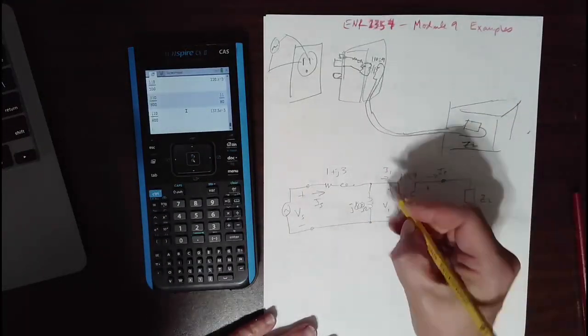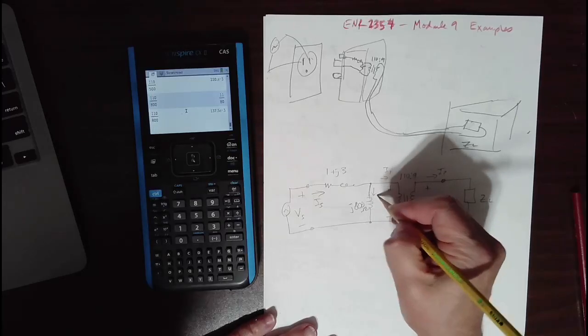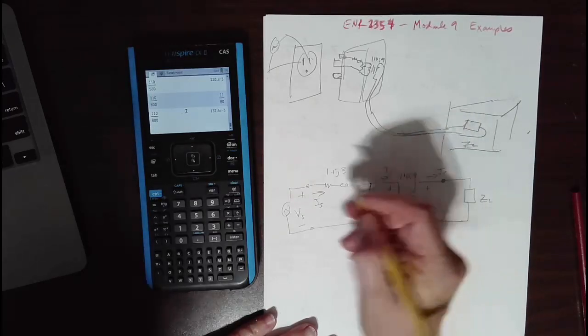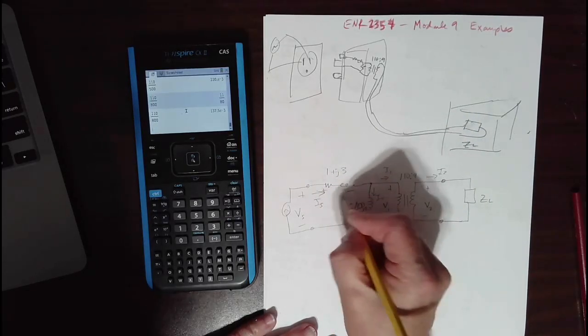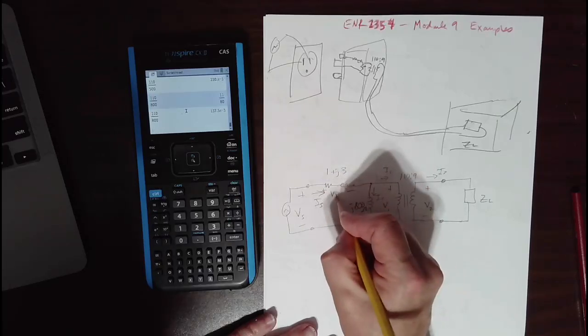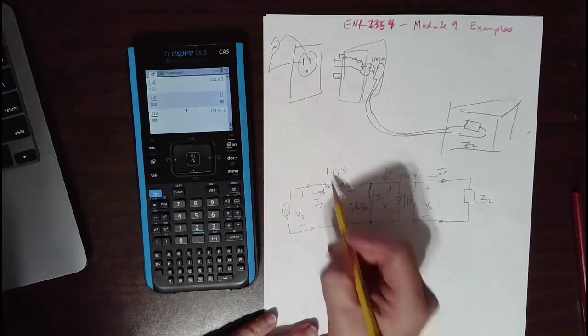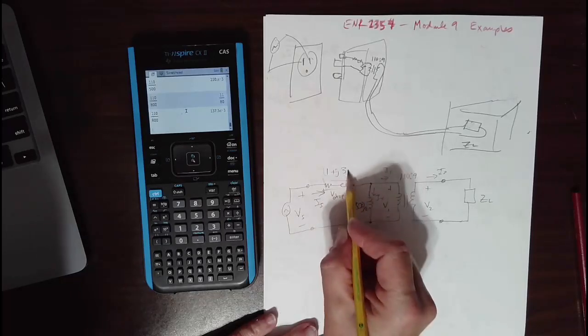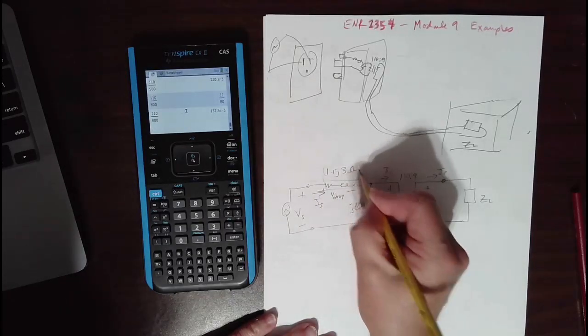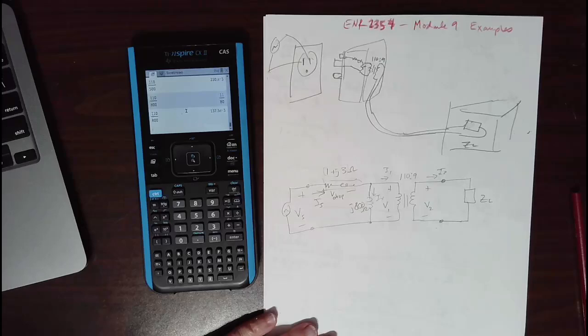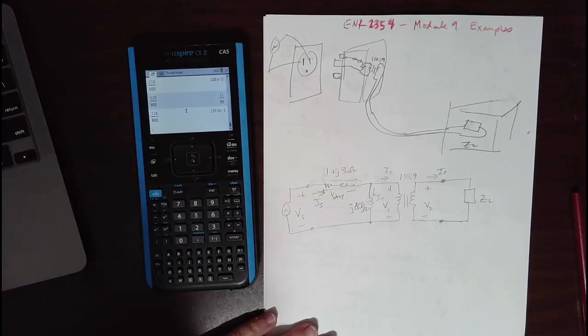All right. We'll just give this current here a name. Let's just call it IX. And let's call the voltage drop across all of this impedance V drop. Just treat this as one impedance with impedance of 1 plus J3 ohms. Okay, so let's see what we can do.